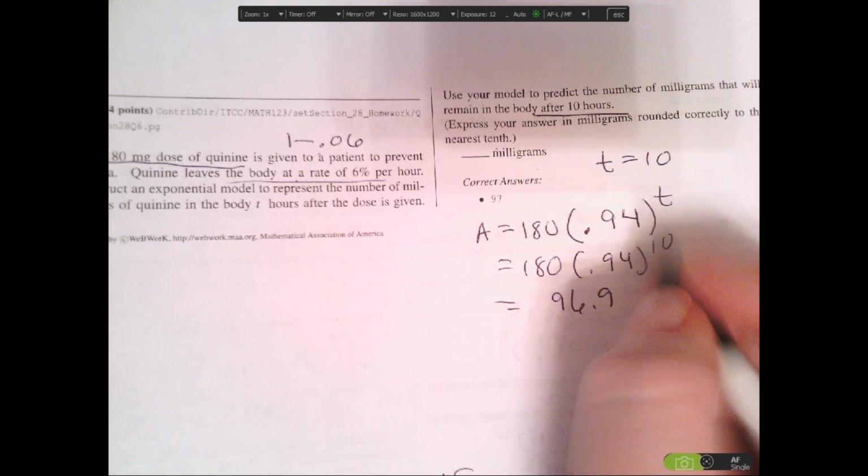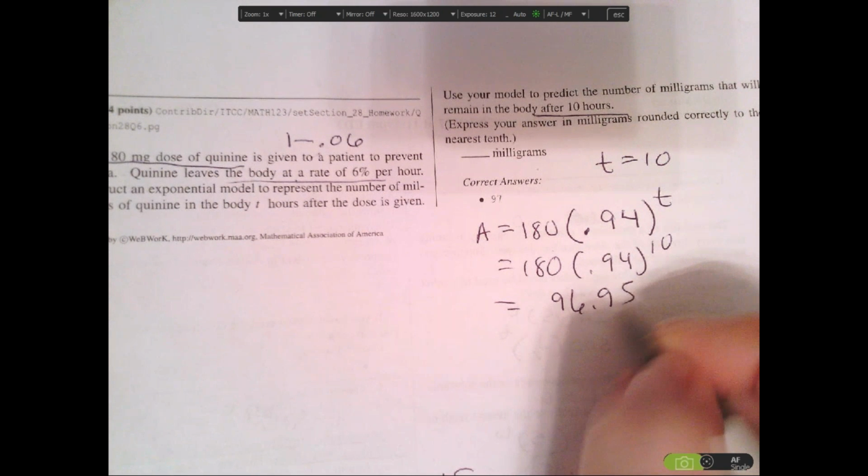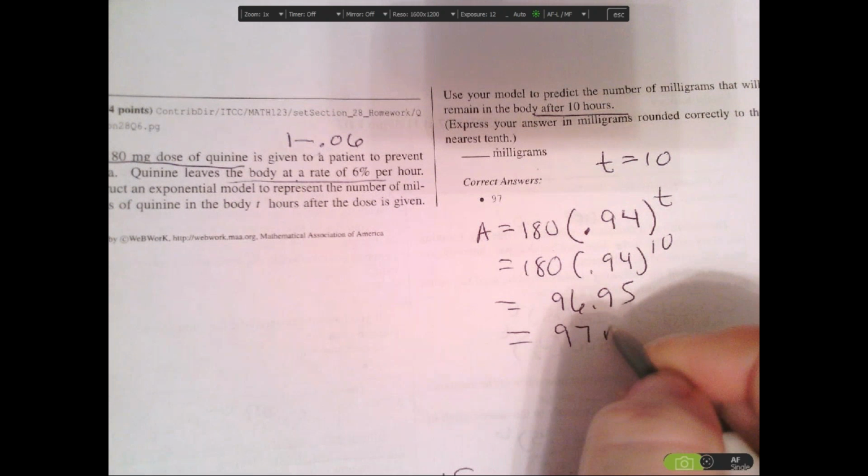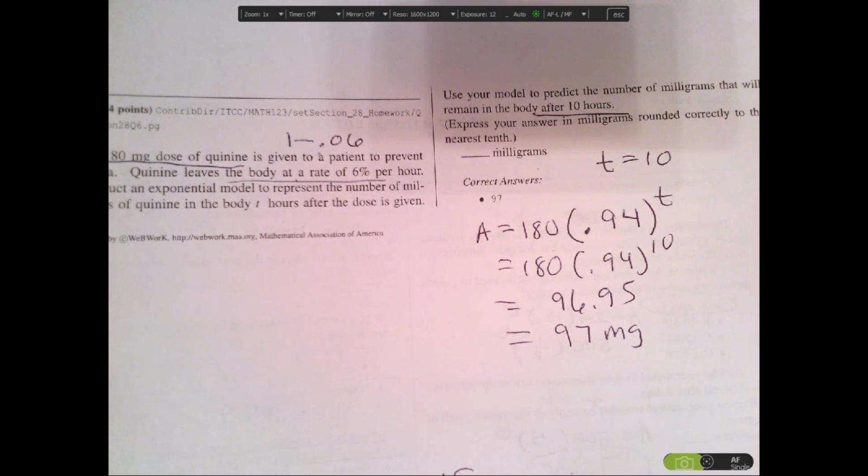To the nearest tenth, that would round up to 97 milligrams. Okay.